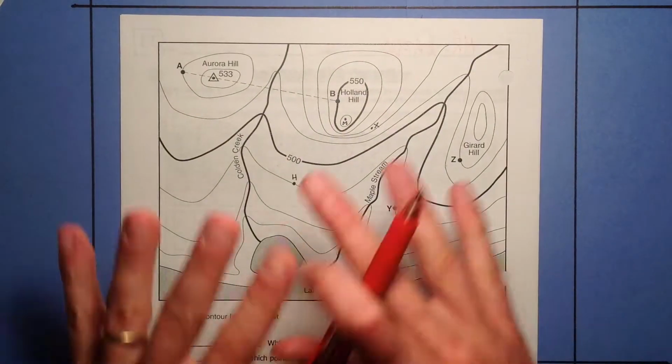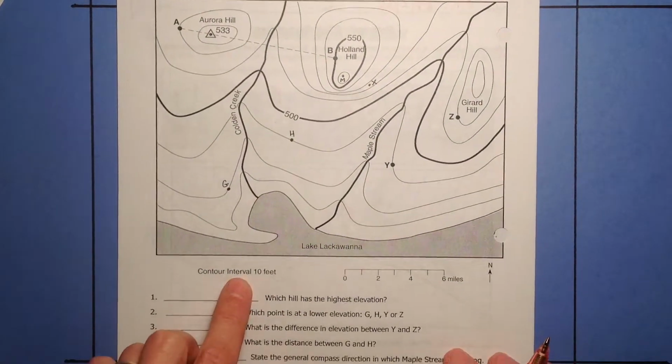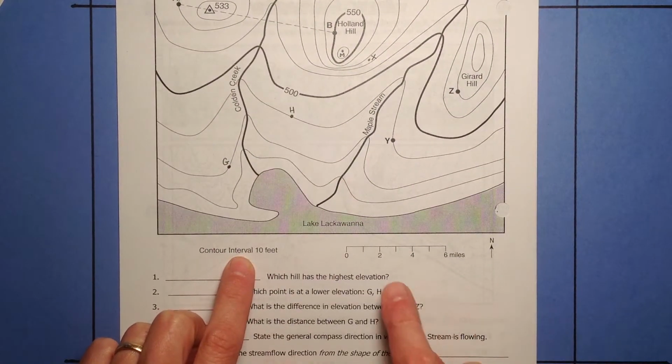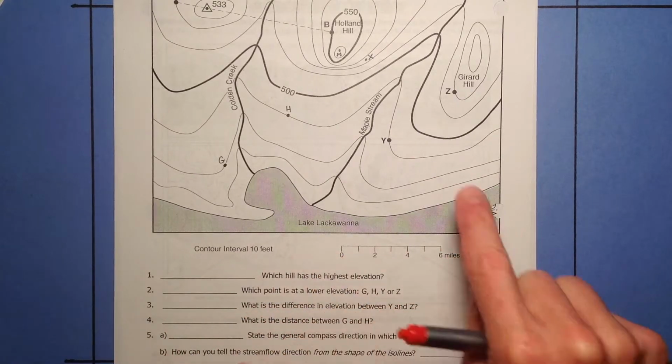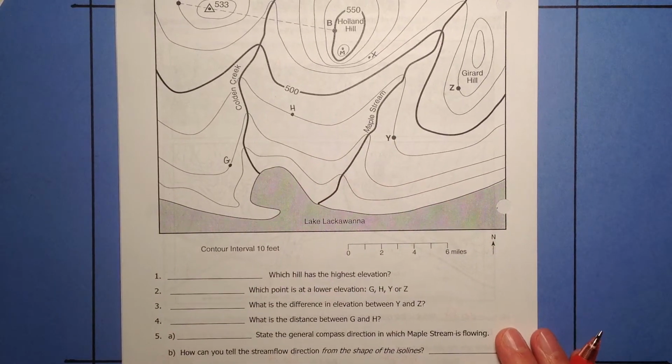Go on to the back. Okay, this map is a little bit bigger, so it's a little easier to read. Contour interval, 10 feet. Here's the scale. Here's the north arrow. Which hill has the highest elevation?